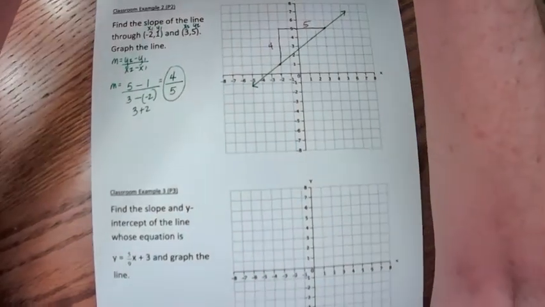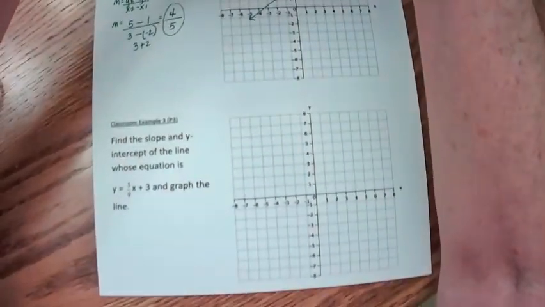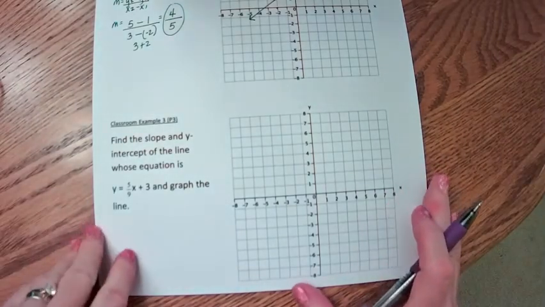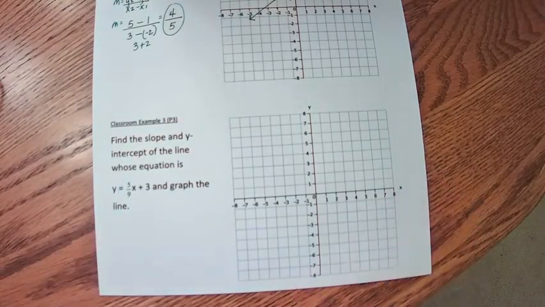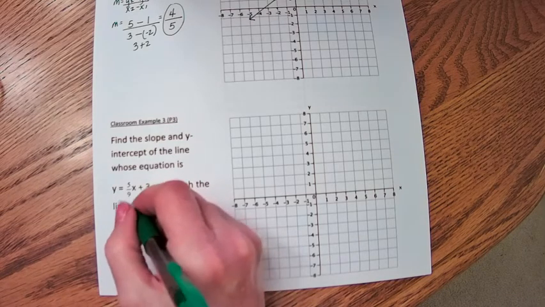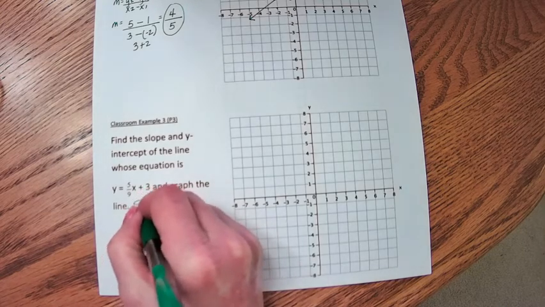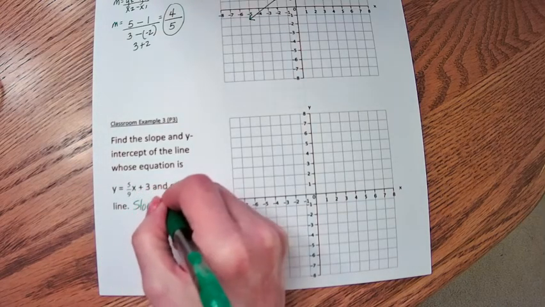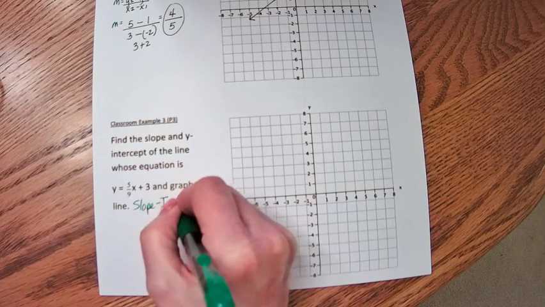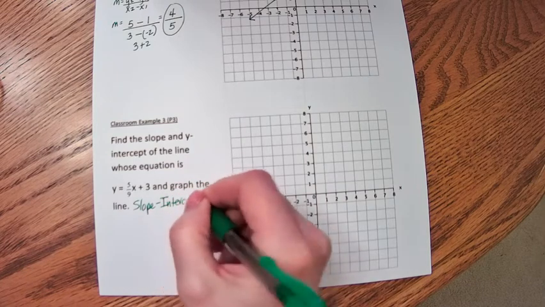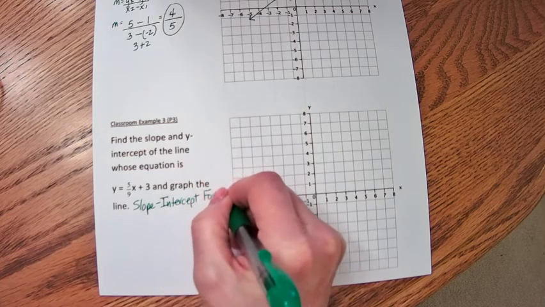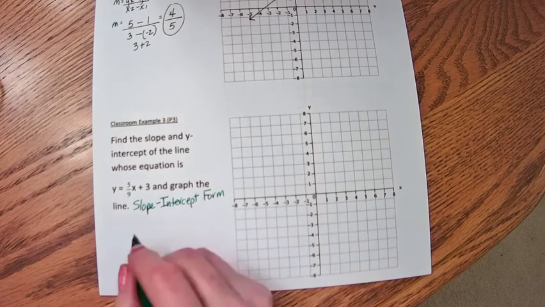Moving on to example 3, we gave you the formula for how to calculate slope if you have 2 points. Now we want to introduce a new equation of a line, and this is called slope intercept form. Why is it called slope intercept form?